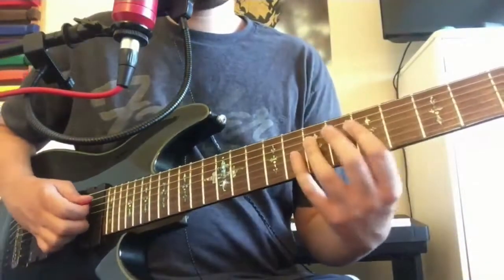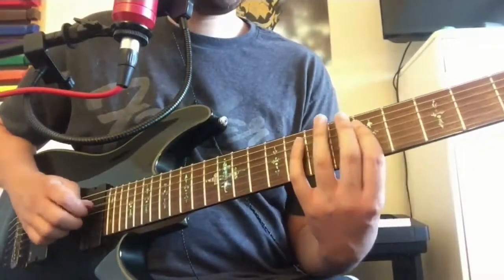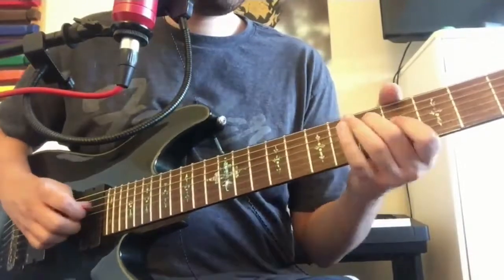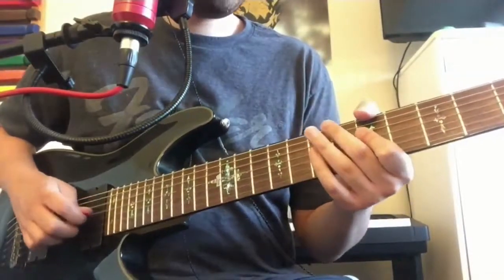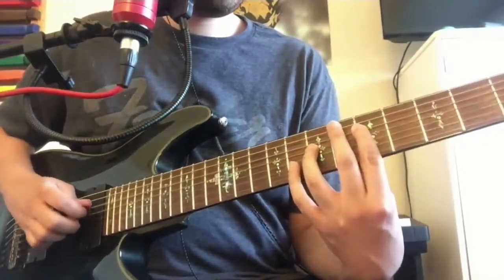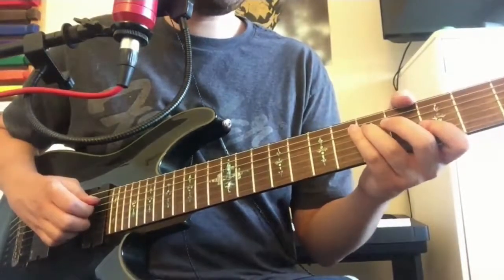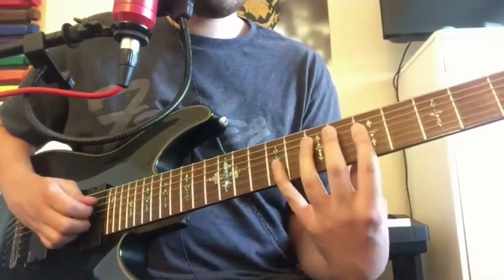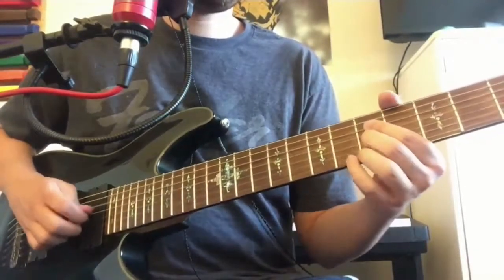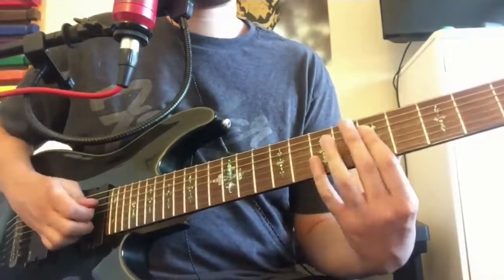And then major second, minor third, major third, perfect fourth, tritone, perfect fifth, minor sixth, which you can actually skip a string and play on the G, and then major sixth, minor seventh, and then major seventh, and then you have your octave.